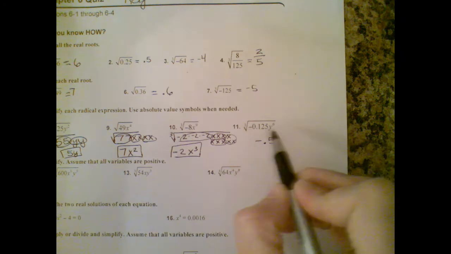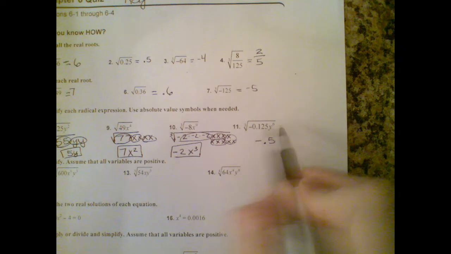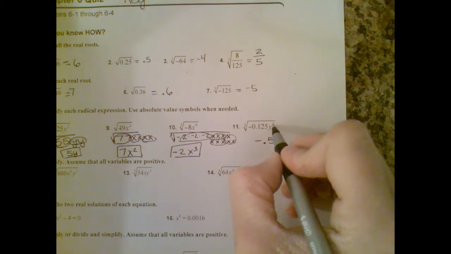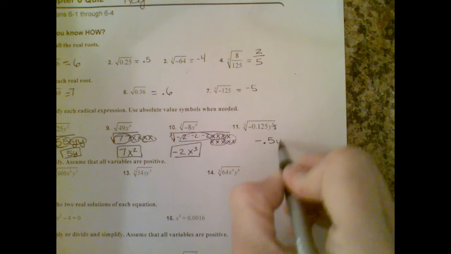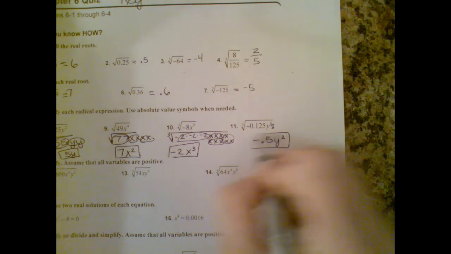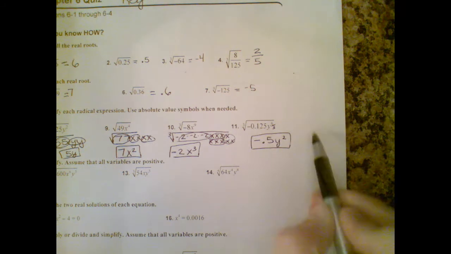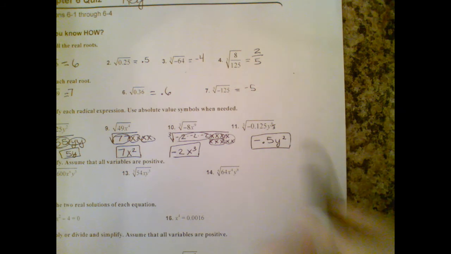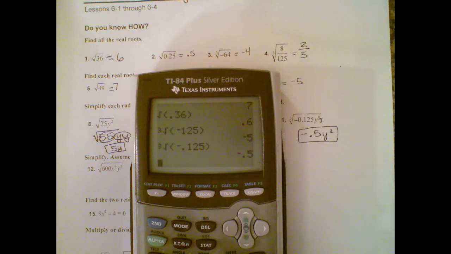And then for the cube root of the variables, we can just divide the exponent by 3, so we have y to the second power. Or another way, we could write out 6 y's and then put them in groups of 3, and we have 2 groups.